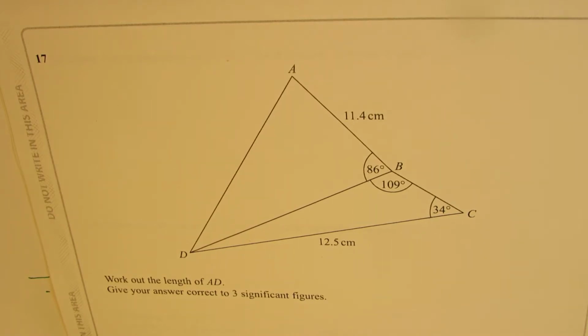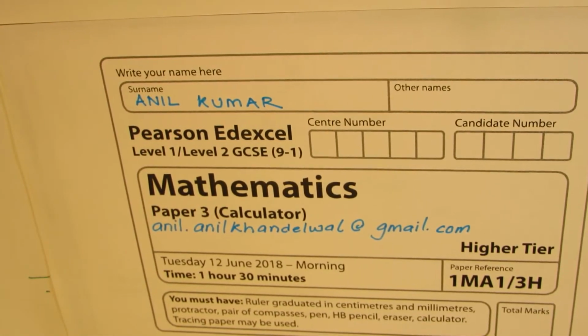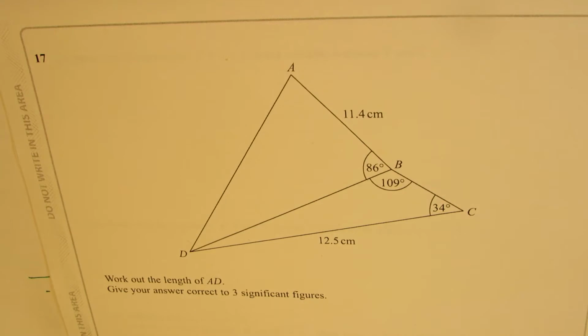Now we will solve question number 17 to 21 from the 2018 test paper. These are thinking and application questions. Question number 17 is based on trigonometry.